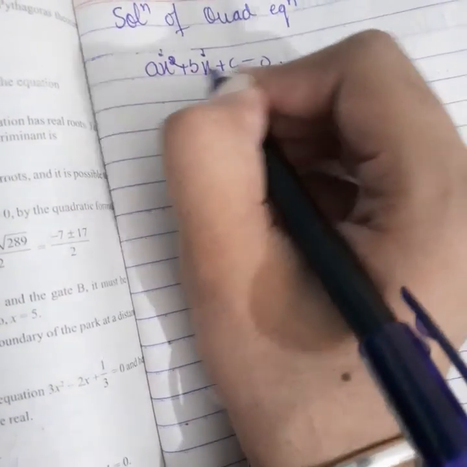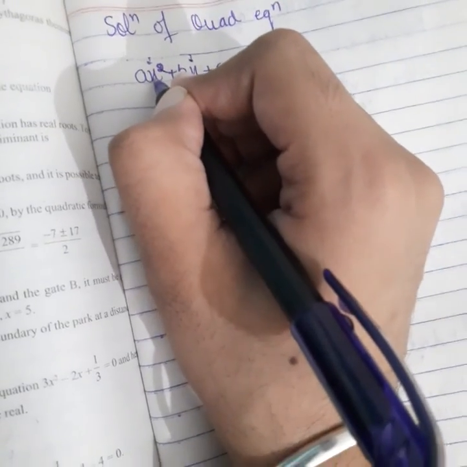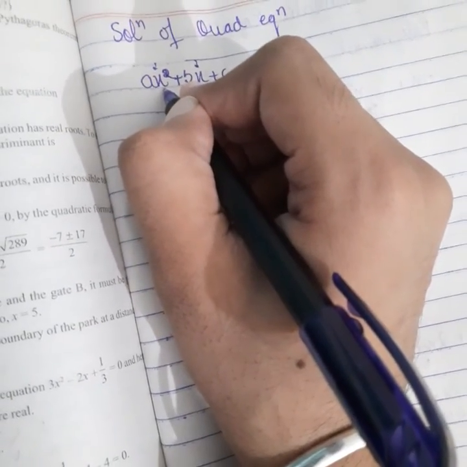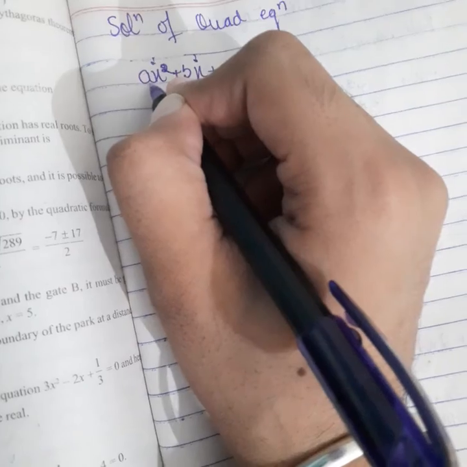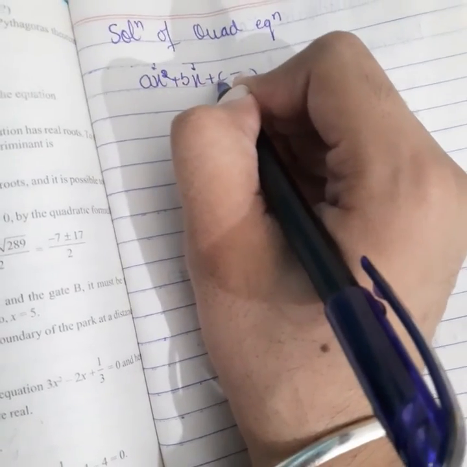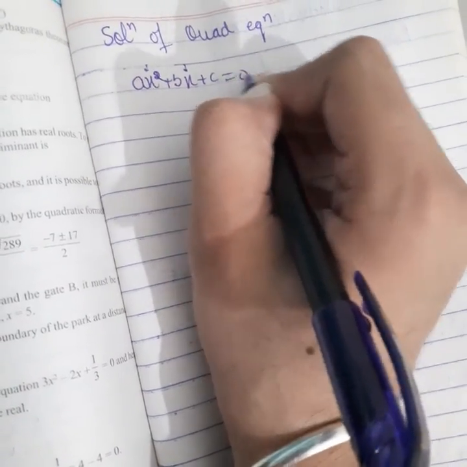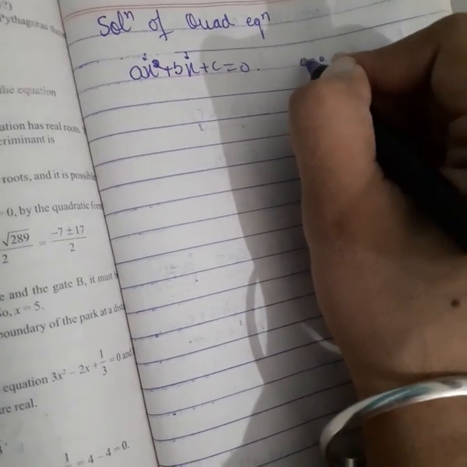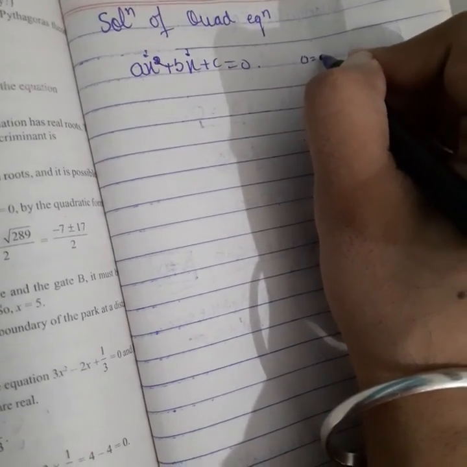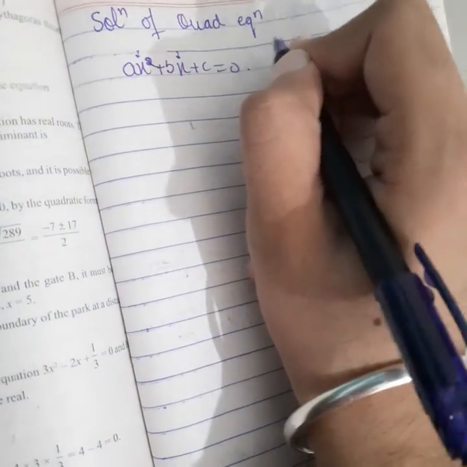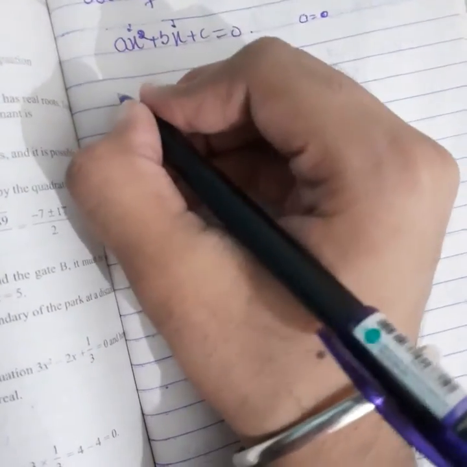This equation is true means when you put that value of x in place of x in this equation, the whole equation will equal 0, and 0 equal to 0 implies true. In this way I am saying that when you put the value of x, this equation holds true. Okay, understood? Okay, so there are some methods.